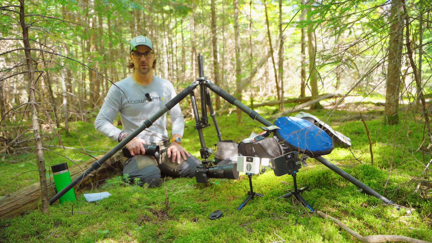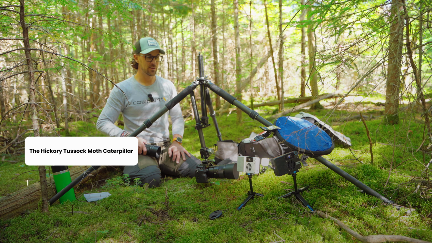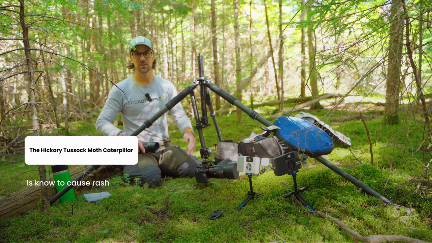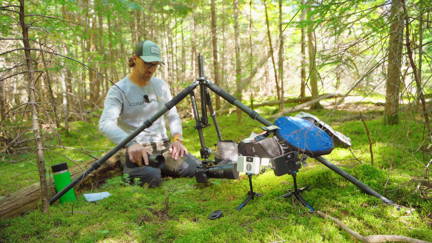So as I was getting ready to go to the next shot, a little caterpillar caught my attention. And I think I'm going to try to include it in the shot. So I'm going to switch out the Sony for the OM1 Mark II with the 90mm on it.